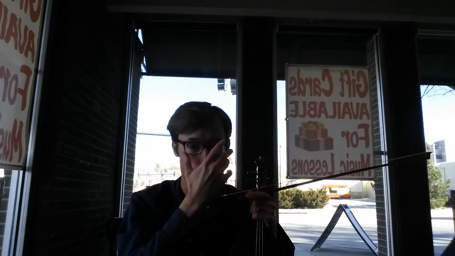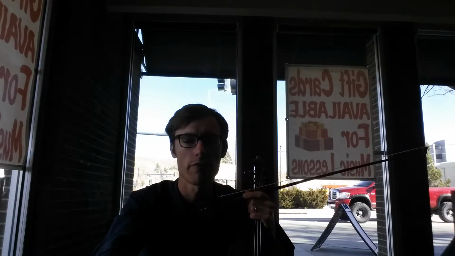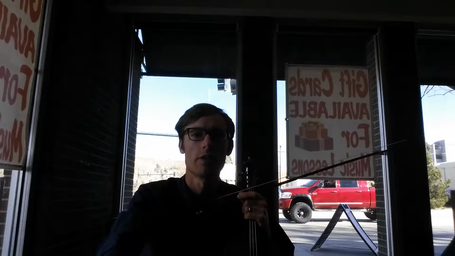Now from here, when we get to F sharp major, we're going to make an enharmonic switch. What that means is instead of continuing going up a fifth from F sharp, we're going to switch to flats. And the reason we're doing that is because if you keep going up a fifth, you're going to get into double sharps, and we don't want to do that.